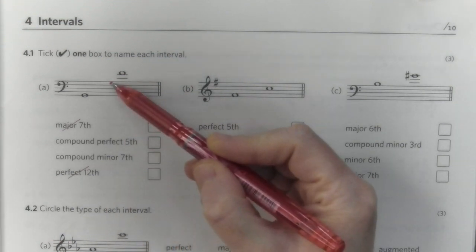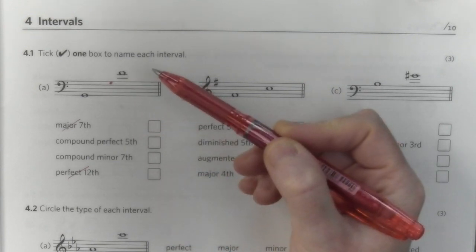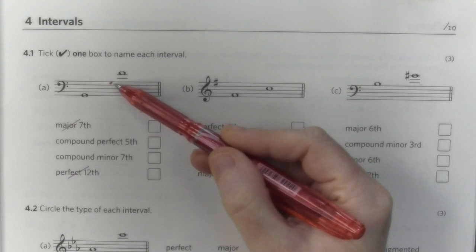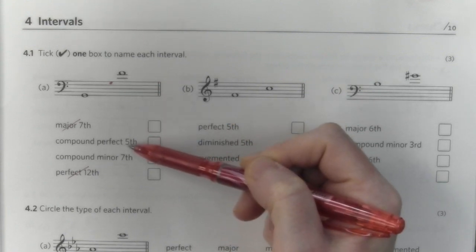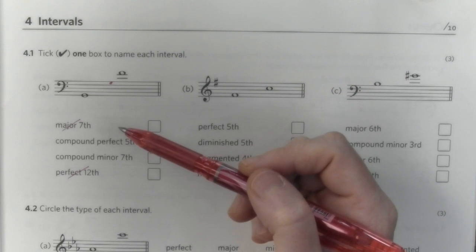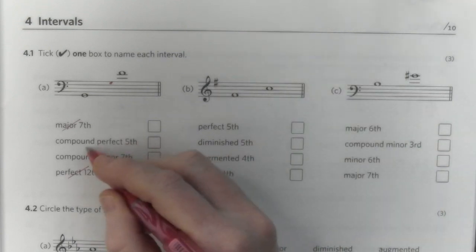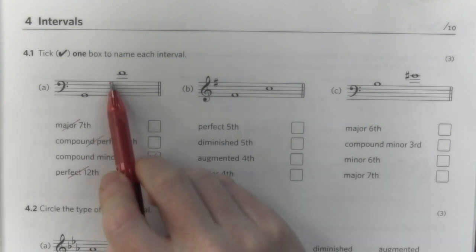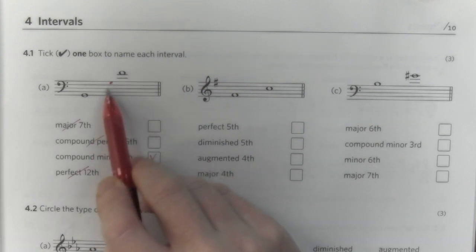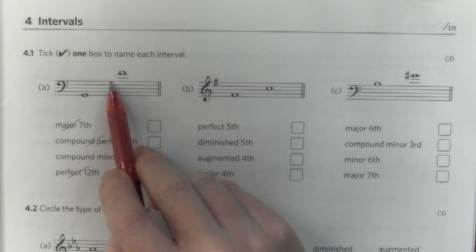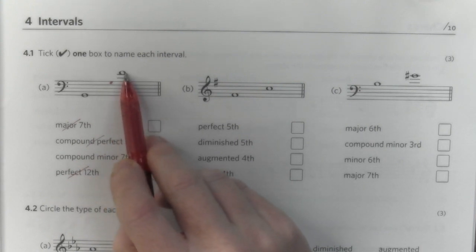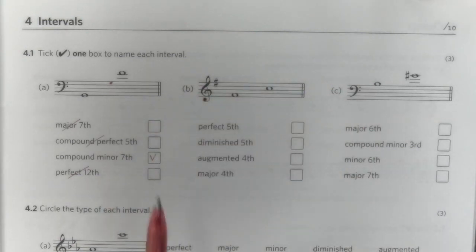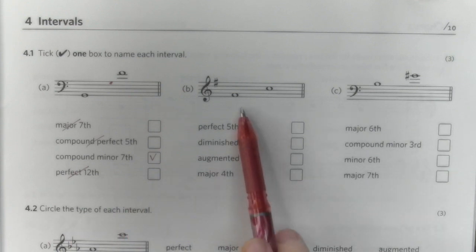Now we already know that Sol, Fa is a seventh. So even if we don't know if it's a minor or major, we can exclude the fifth because it's not a perfect fifth anyway. It's not even a fifth. So our answer is compound minor seventh. Why is it a minor? If you flip it over, Fa, Sol, Sol from here, you put it here, it's a major seventh, and if you flip it back again, it's a minor. We will talk about it later on.